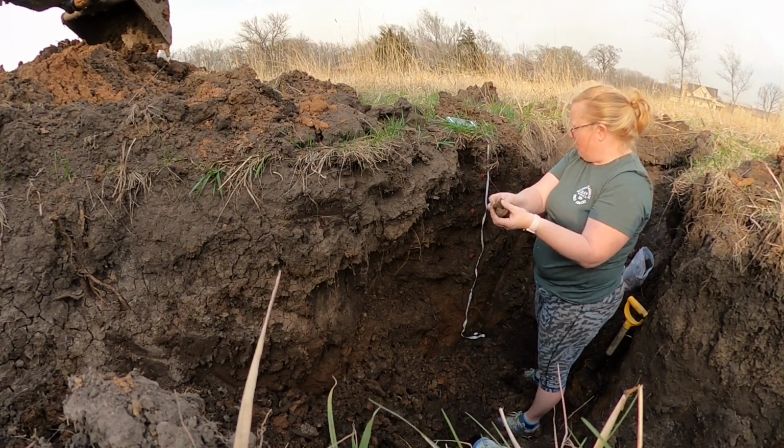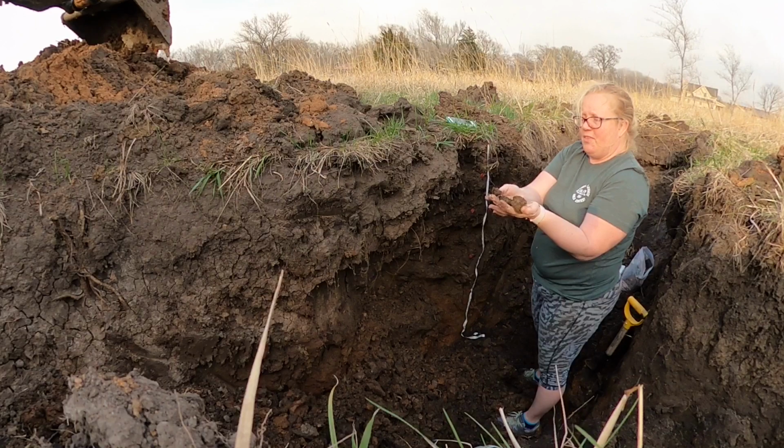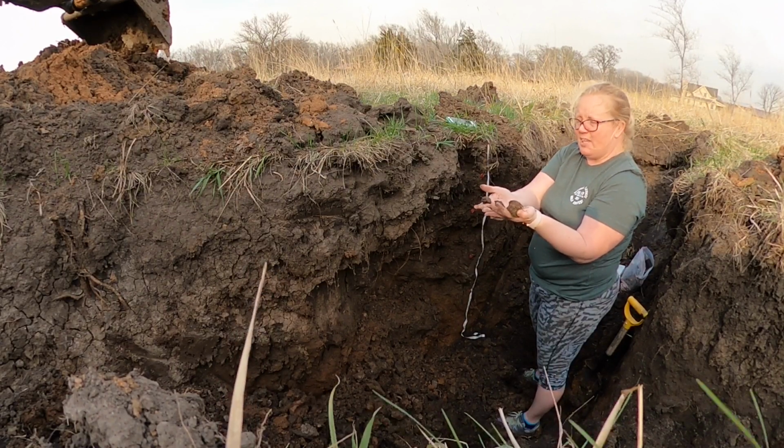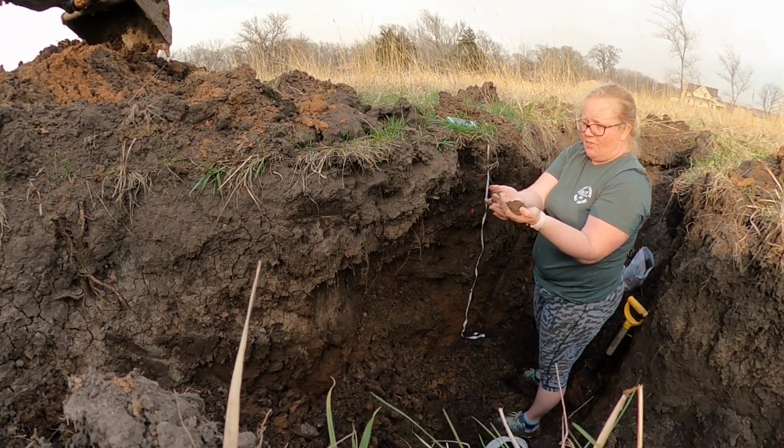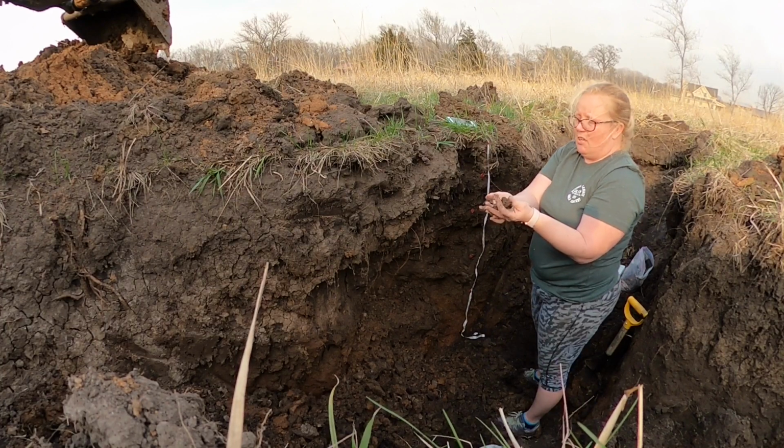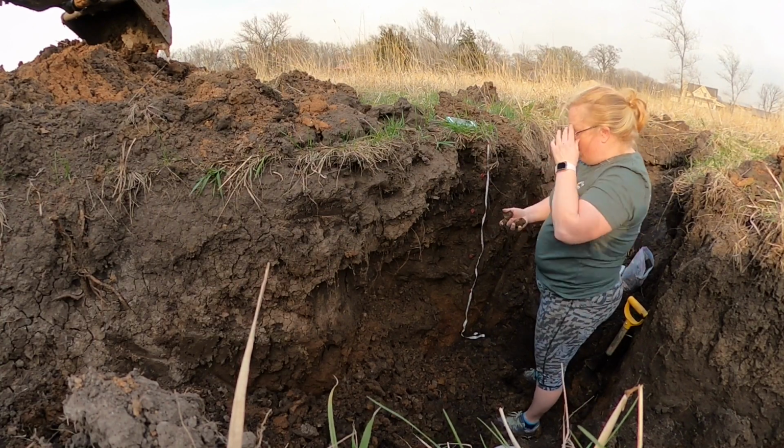For this third horizon, I'm going to say that this has subangular blocky structure. I think that's definitely a medium at least. And then SBK, and then I'll call those.